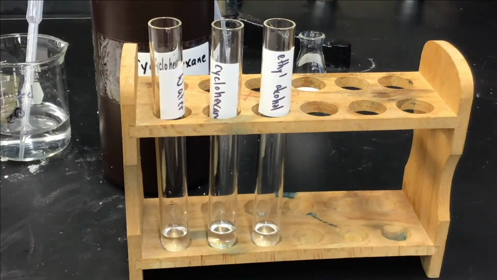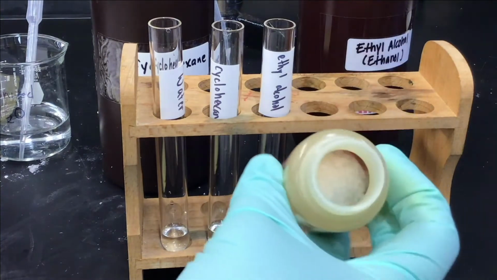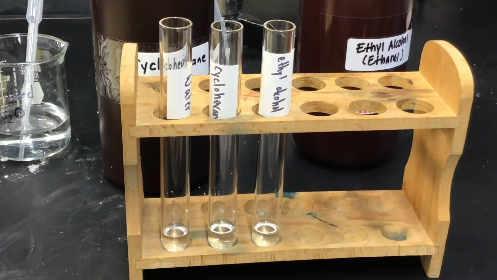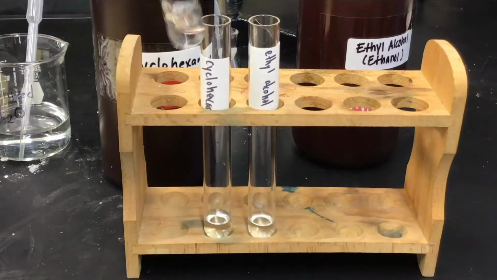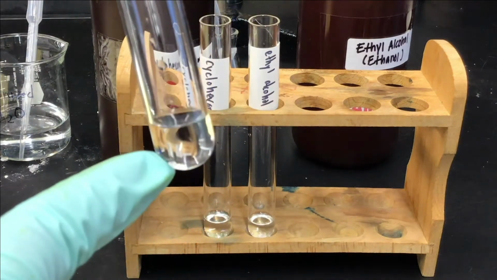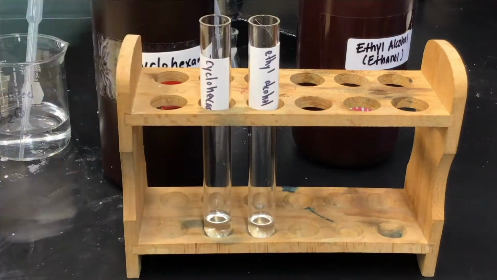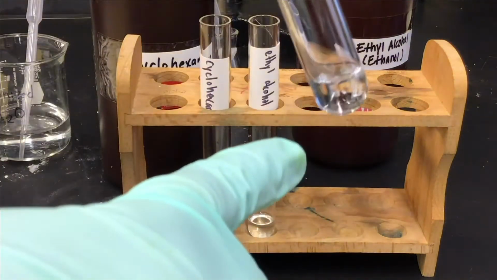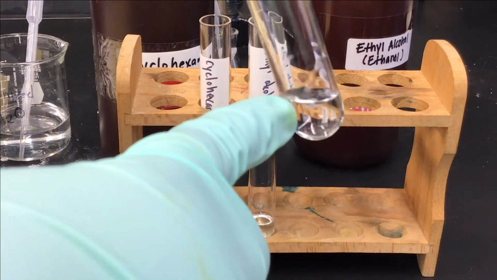And then we're going to put a couple of crystals of our unknown into each one, stopper, shake, and see if our unknown is soluble in each test tube. As you can see, we still have crystals of our unknown visible in our water test tube.